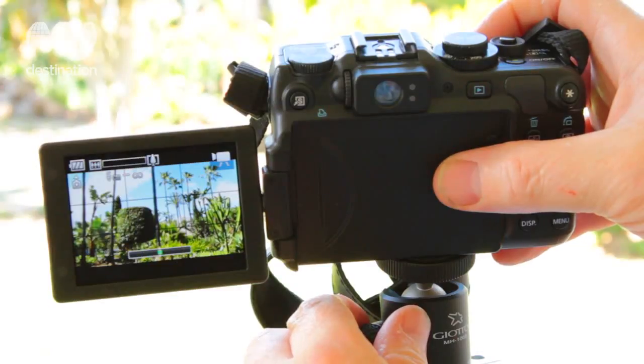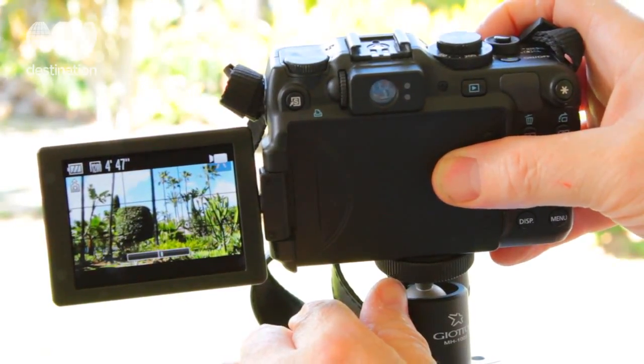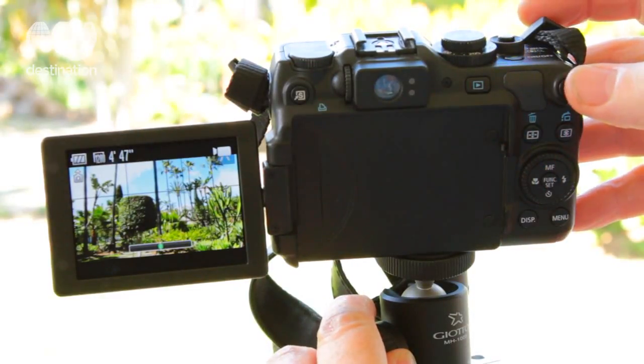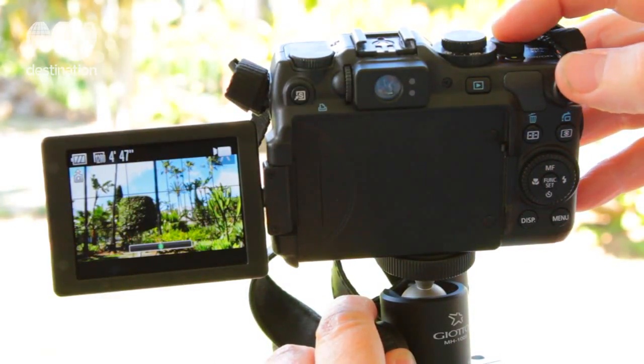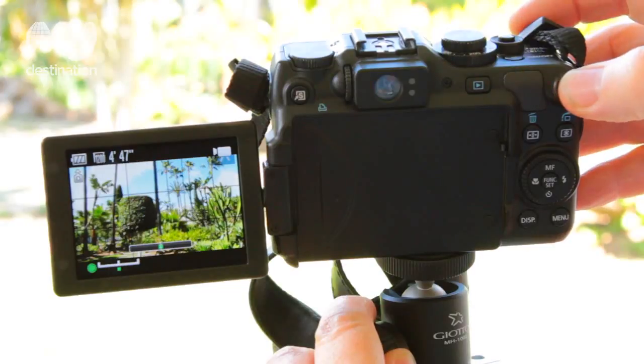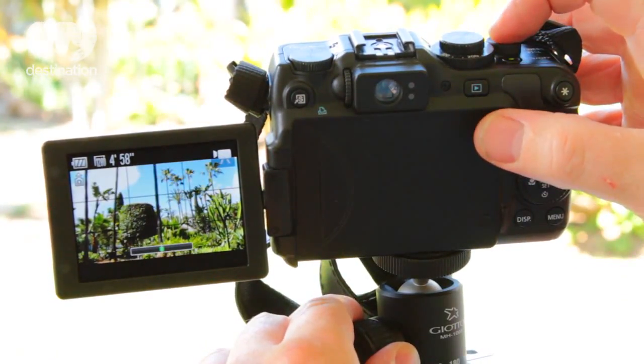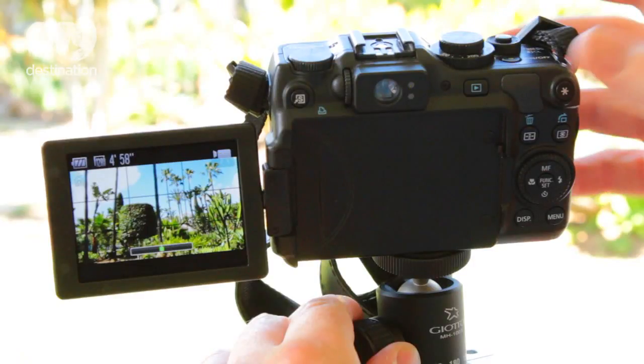You will need to disengage the auto functions so they stay set to the exposure and focus of this final frame. Press the star button at the top right of the back of the camera. The exposure is now locked. Adjust manually if necessary.